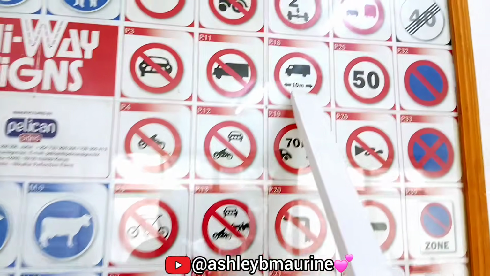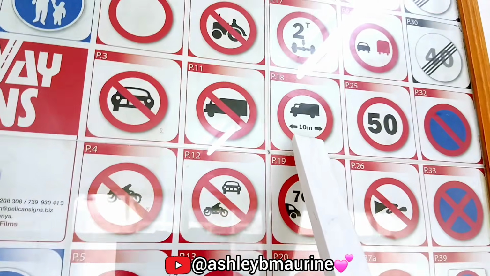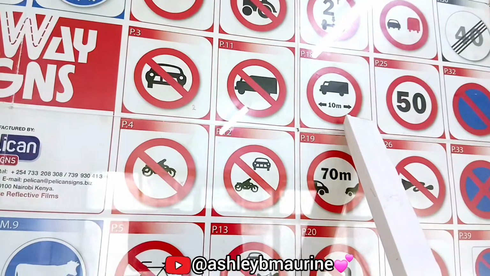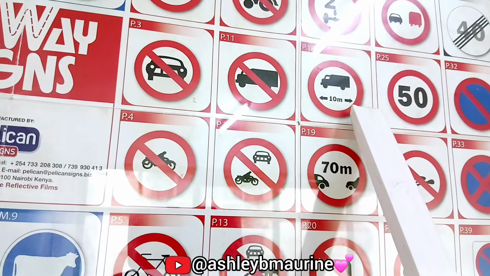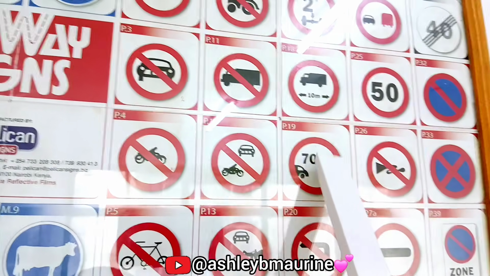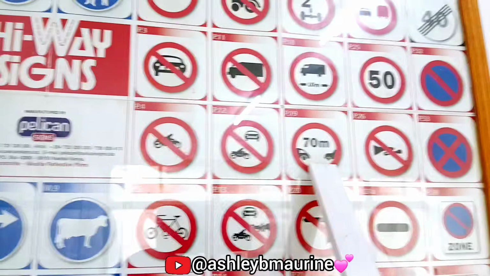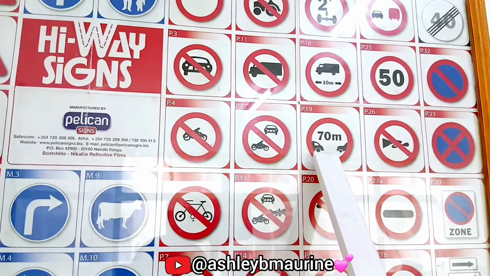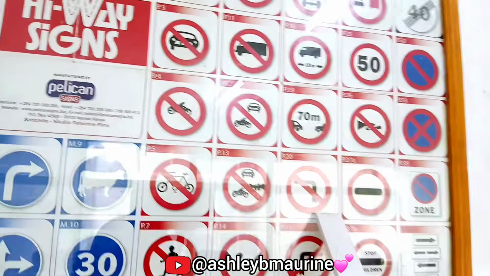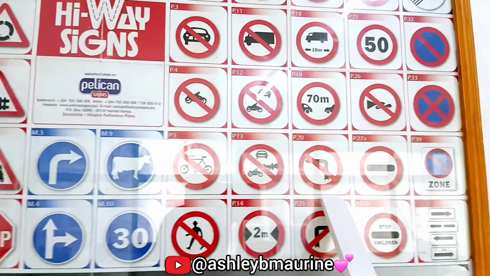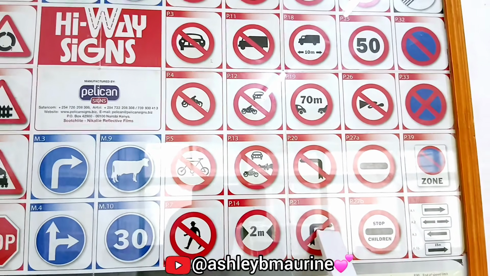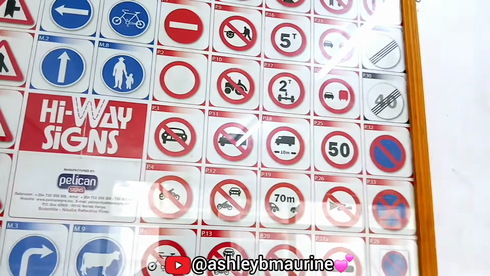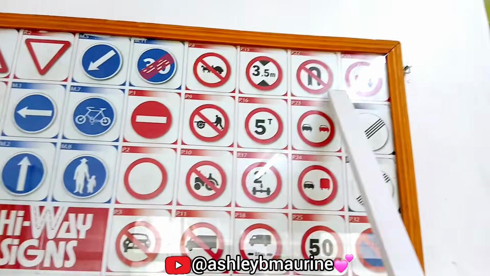Then we proceed with 10 meters. So this is length limit or no entry of vehicles exceeding the length shown. 70 meters, this is maintain the distance shown or keep distance shown. This one is no turning left, no turning right. We proceed gently. This one is no U-turn.